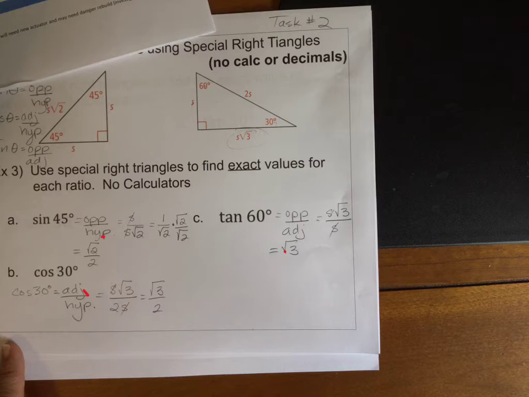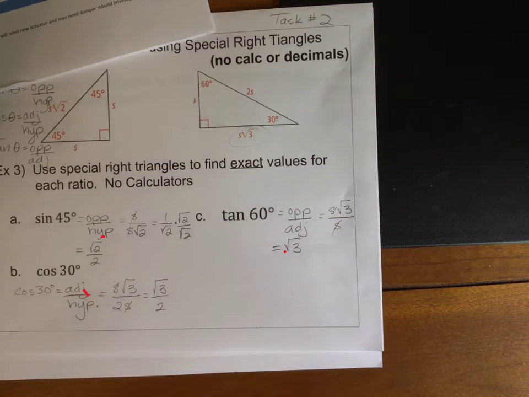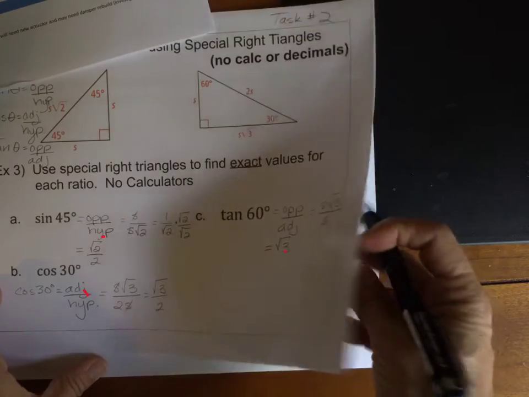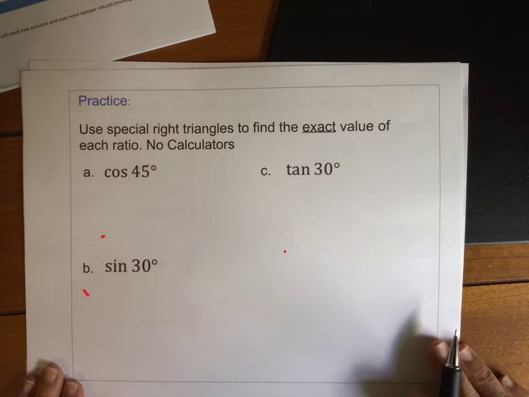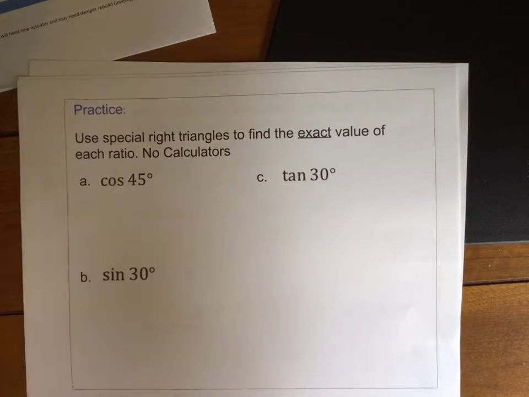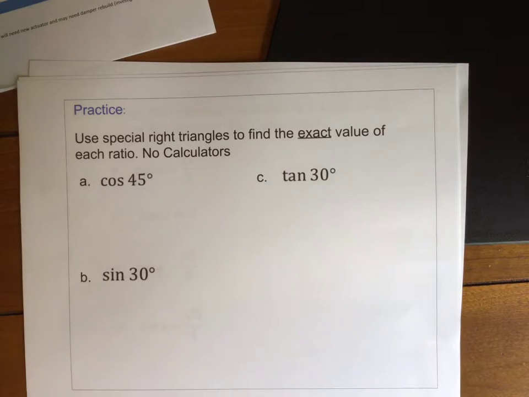All right. Keep all of those in mind. Take a moment if you need to, pause and fill in any notes you might have missed. We're going to use that for an exercise. You guys are going to want to have your special right triangle available so that you can do these. You're going to want to pause your video, and work on these, and then I'll come back and we'll go over them together.